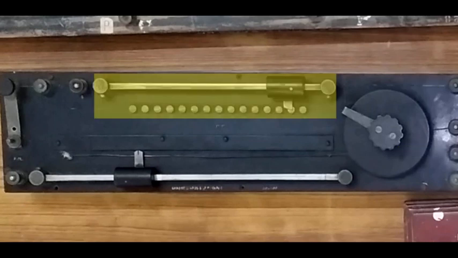These studs, as highlighted here, allow us to change the resistance at the first decimal place. The first stud corresponds to a resistance of 0.1, the next is 0.2, the third is 0.3, and so on. This stud is a type of coarse variation, or main variation, in the resistance.